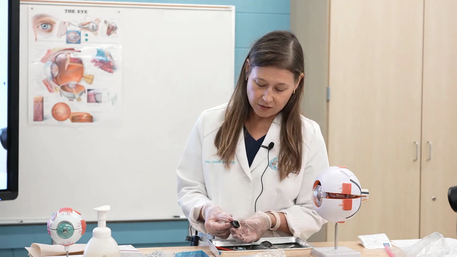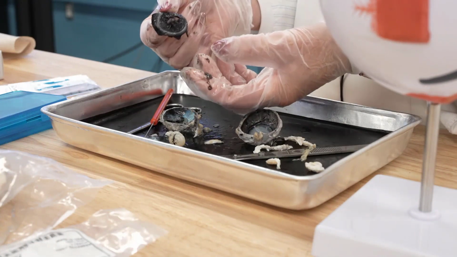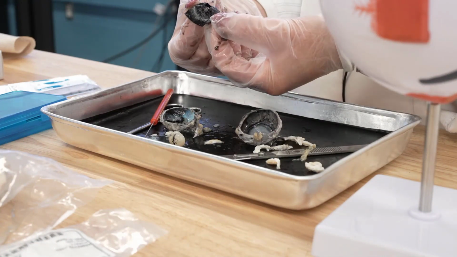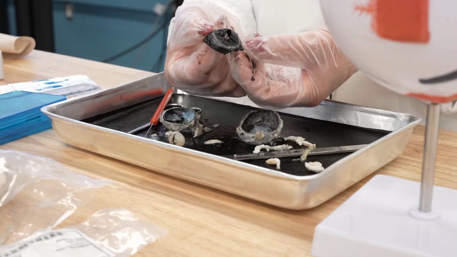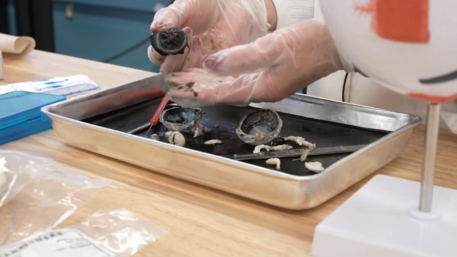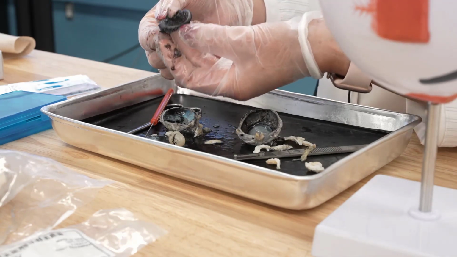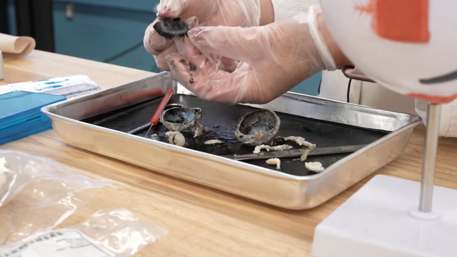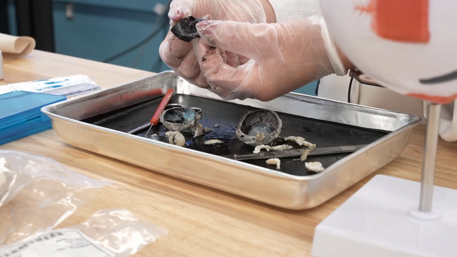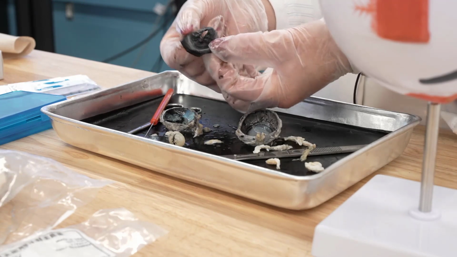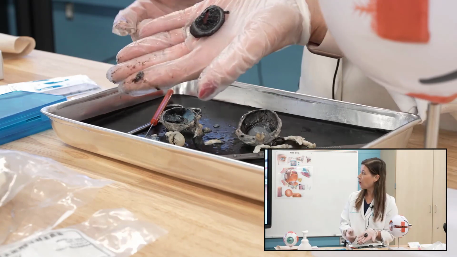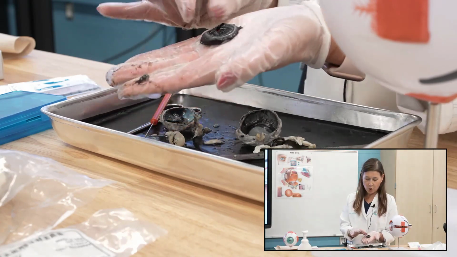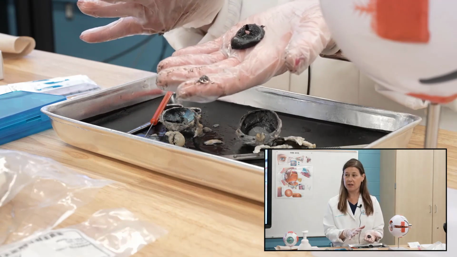So here in the middle of the eye is the pupil. The thing about the pupil is, it's just a window, right? There's nothing in the pupil. It's not a structure, it's not something we can touch. It's just an opening. And the pupil is controlled by the iris to open and close it. So it opens and closes depending on how bright it is out.